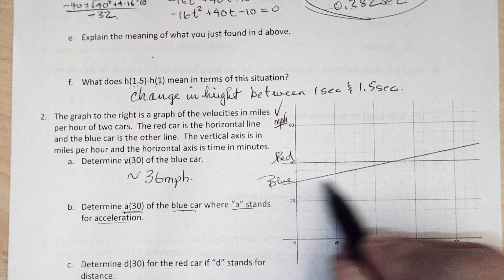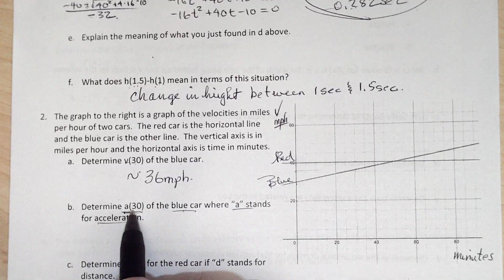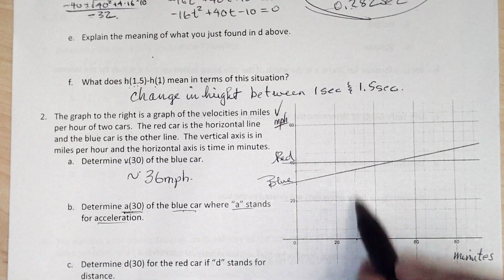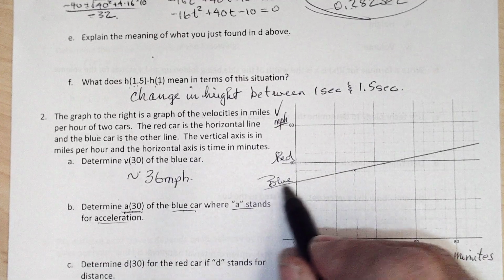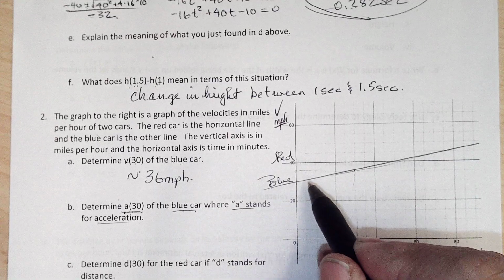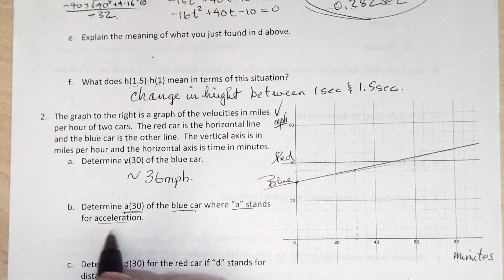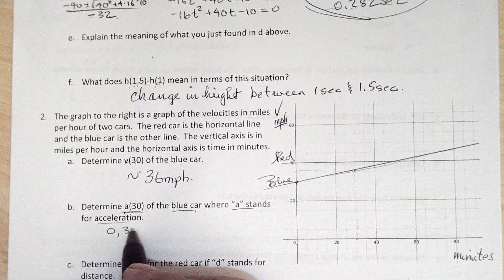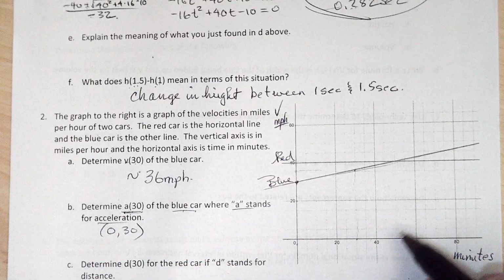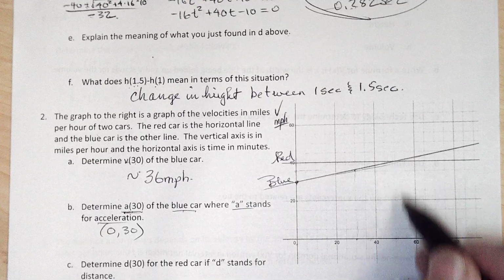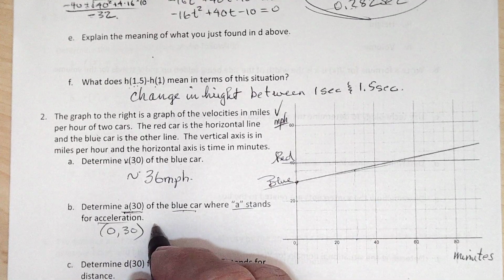So the blue one, we need the slope of it at 30. Well, since it's a straight line, the slope is always the same. So looks like it's at 30 at 0. And let's see here, at 50, it's 40.